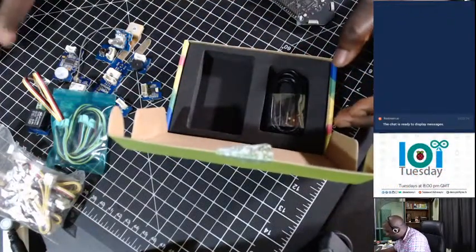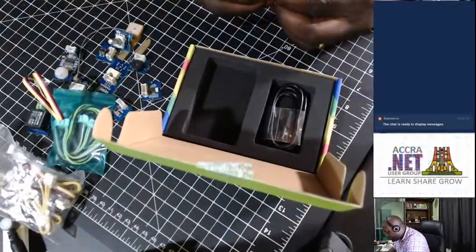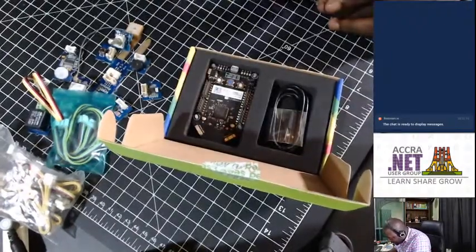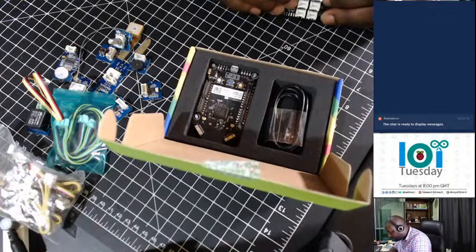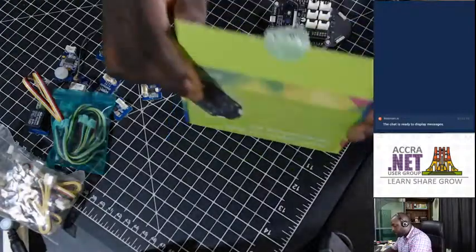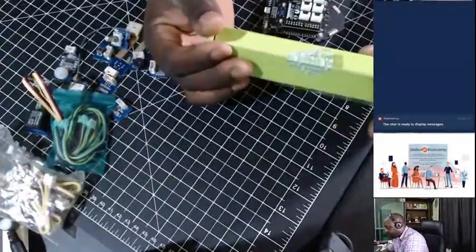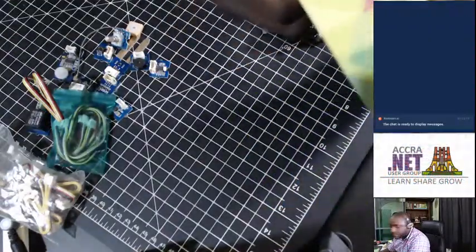Cool. So I think what I should do is take this one out for now. Let me put it here, and let me put this one back so that I don't mix it up, because this is going to be a new one. So yeah, that's just about it. That's all in the box. There's probably another manual or something, but we don't need that. So I'll put this here. And yep, let's throw this on it somewhere.